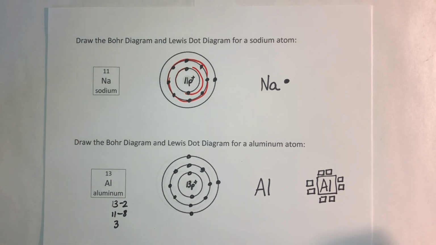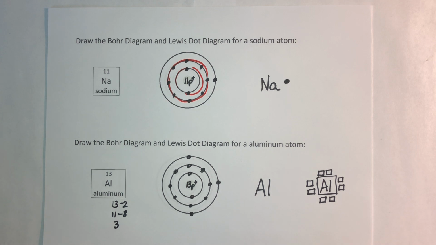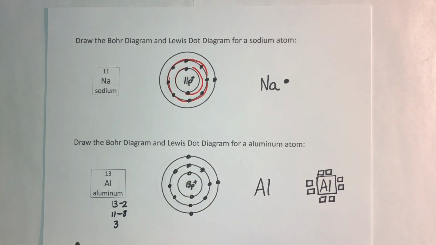If you watch my videos on quantum mechanics, it talks about how orbitals can only hold 2 electrons maximum. That's what this is related to. You don't need to know quantum in order to do this. All you have to remember is each side of the symbol can only hold 2 electrons. That's it. Now, this is where Hund's rule comes in.